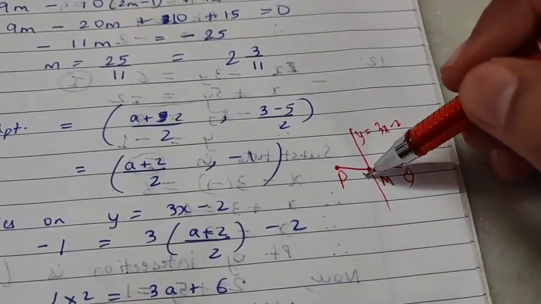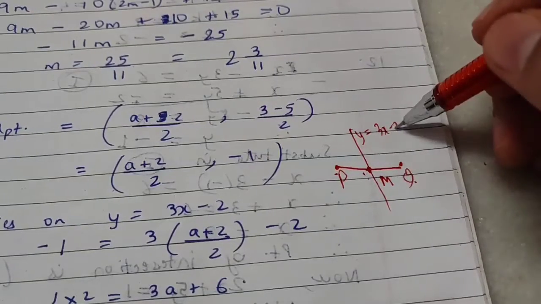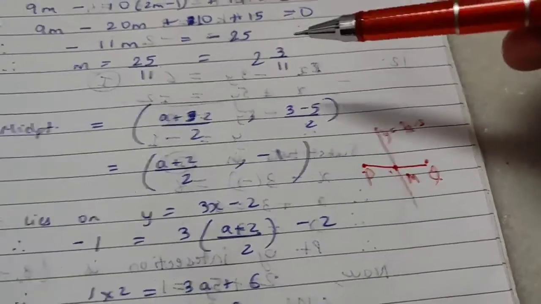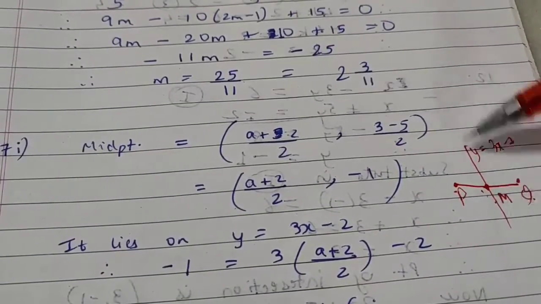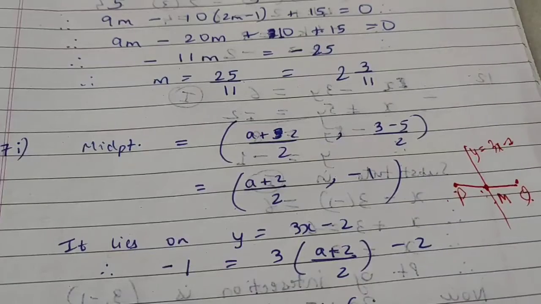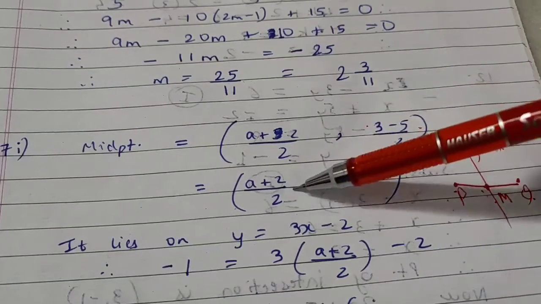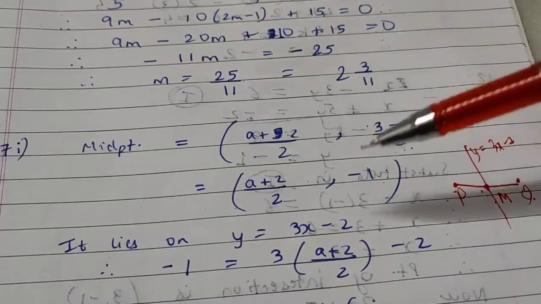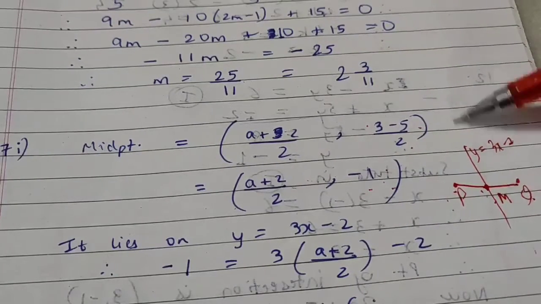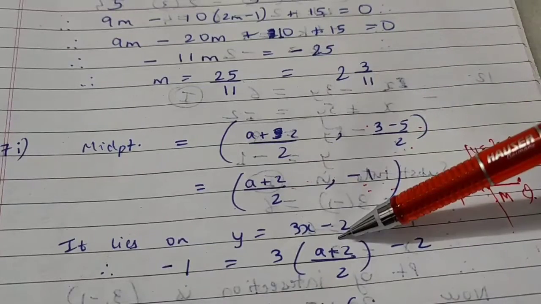So first I'll find the midpoint of PQ, and I know that this midpoint should lie on this equation. So it will satisfy the equation. Midpoint using the midpoint formula, x coordinate plus x coordinates average, y coordinate plus y coordinates average. I get the midpoint values. Now this lies on this equation. It lies on the line. So it satisfies this equation.